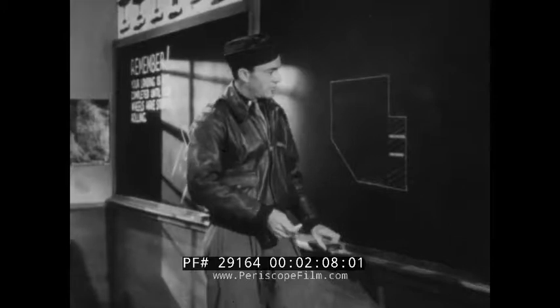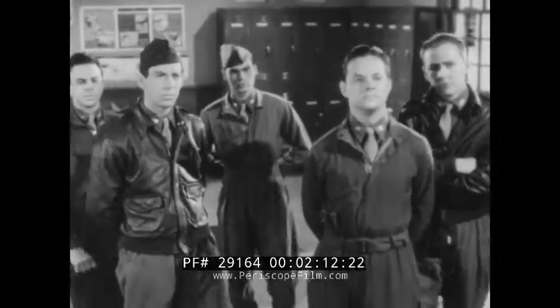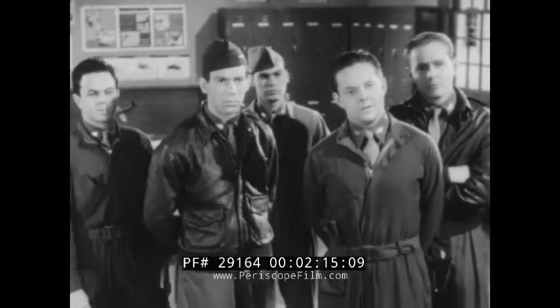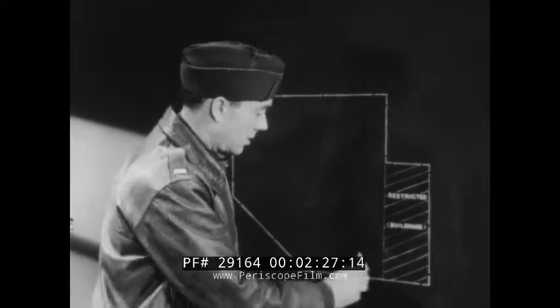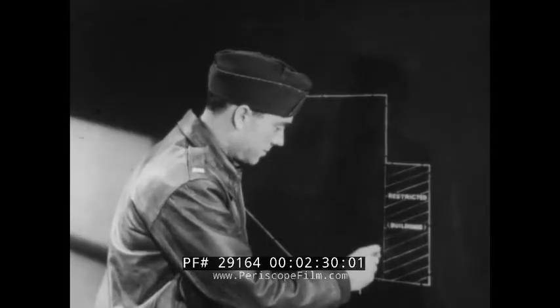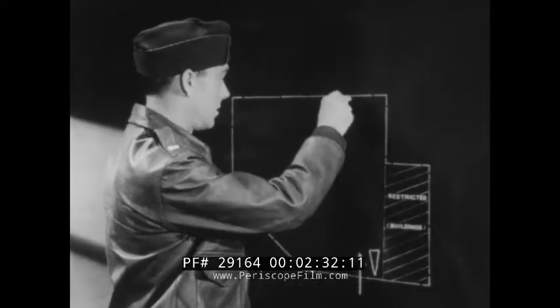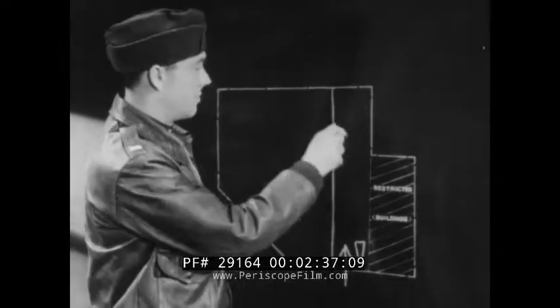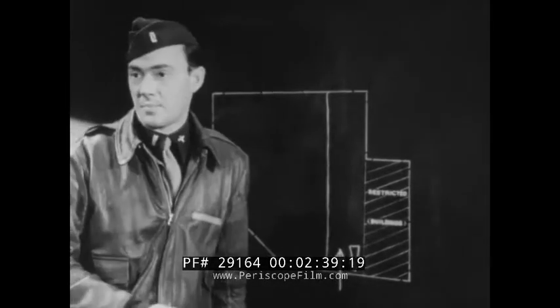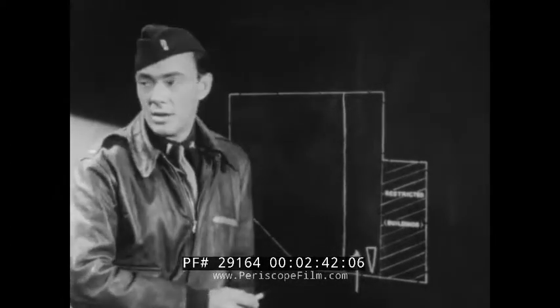Now, landings are made at every field in a prescribed area according to a traffic pattern. Now, these traffic patterns vary at different fields according to their sizes and local conditions. But generally, at every field, the pattern is rectangular. Now, let's assume that the wind is blowing in this direction. Here's your T. This is your landing mat. Now, your flight path with this particular T setting will look like this.